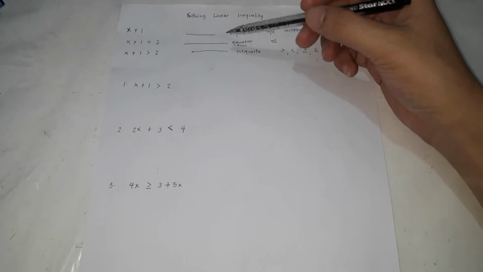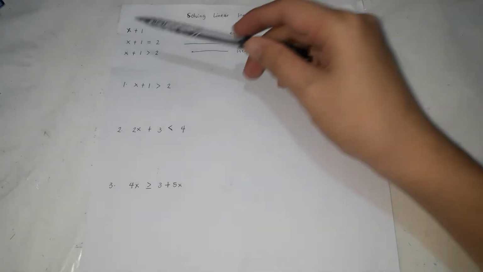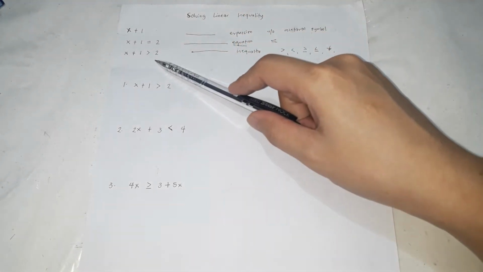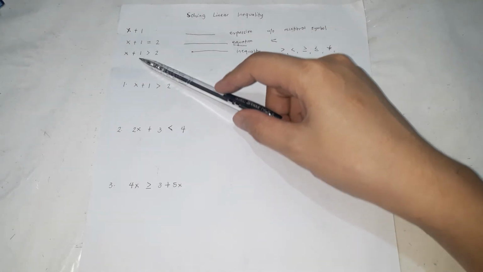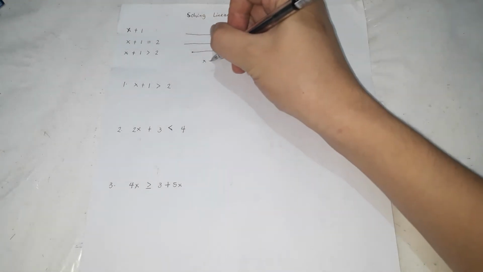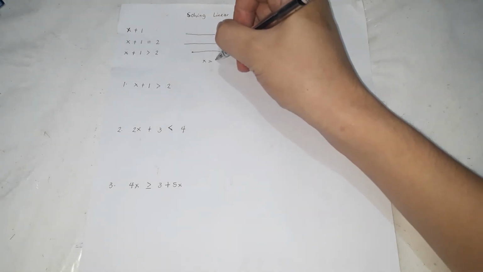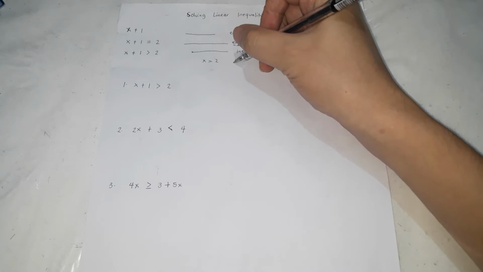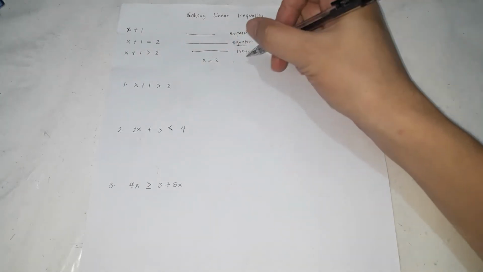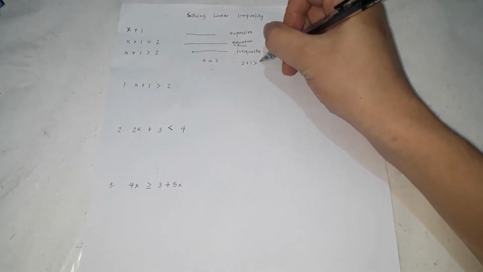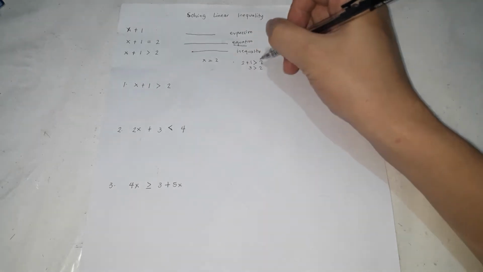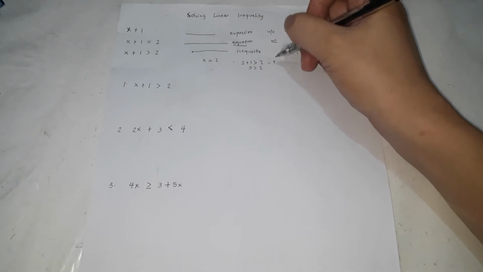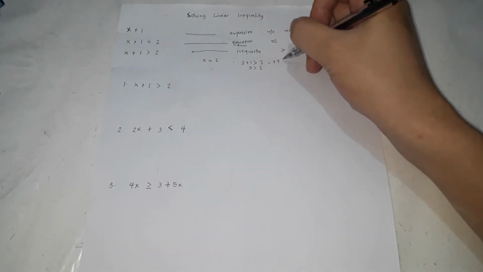So in solving inequality, you're going to identify the value of x that would make the statement true. In this example, if x is equal to 2, ang x, palitan mo ng 2, so 2 plus 1 is greater than 2. So 2 plus 1 is 3, is greater than 2. Is it true or false? It is true kasi ang 3 ay mas malaki sa 2.